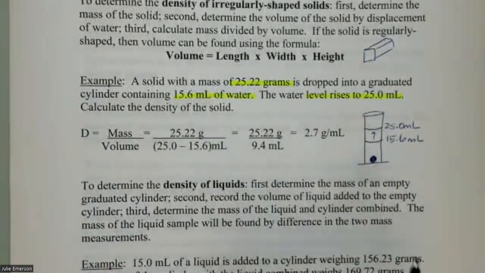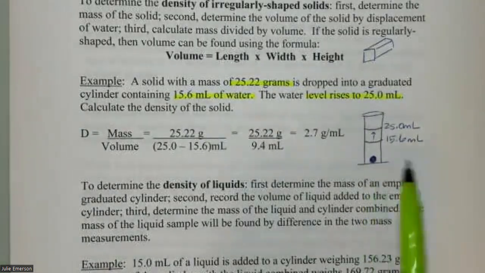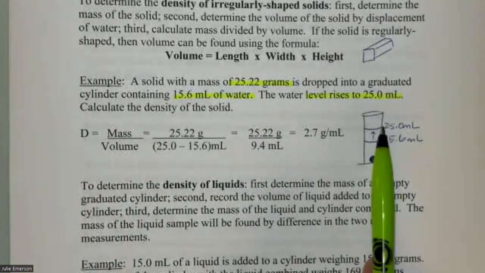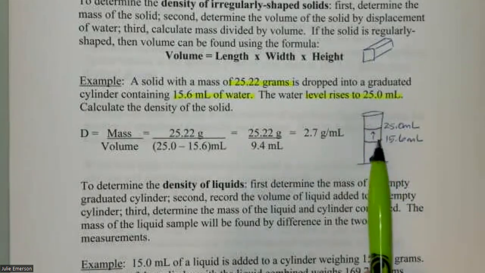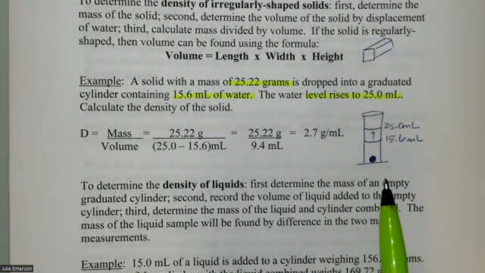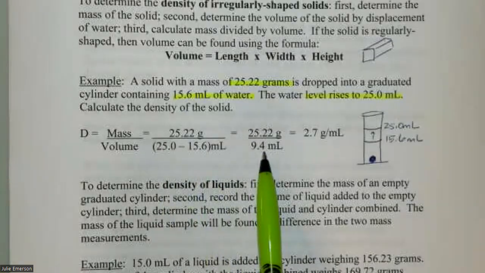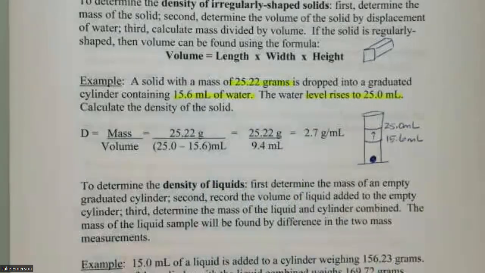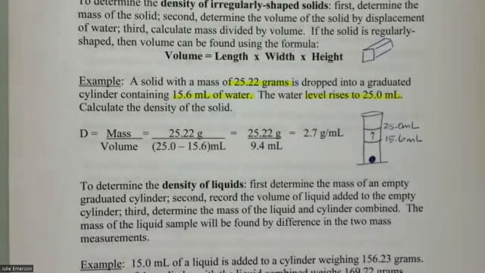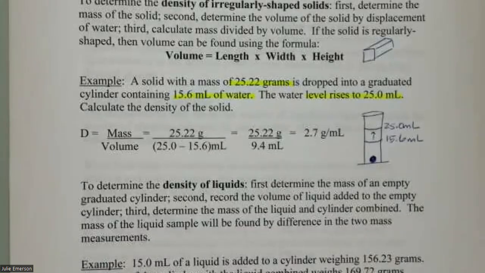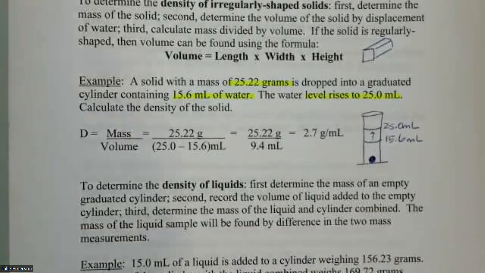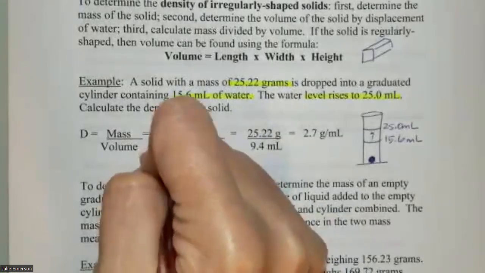So to find the volume of the solid, we want to take the difference in those two volume measurements, right? Because the volume of water displaced is the volume occupied by that solid piece. So we take the difference in those two volumes to get the volume of the solid, then mass of solid divided by volume of solid, we get our density. So since we're going to be talking about significant figures anyway, we might as well go ahead and talk about it here. When you're doing this problem, you're doing the parentheses first, right?